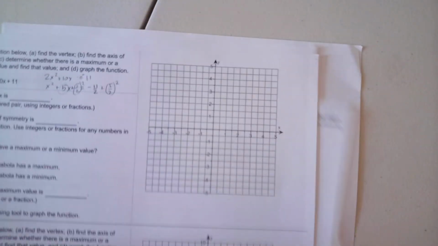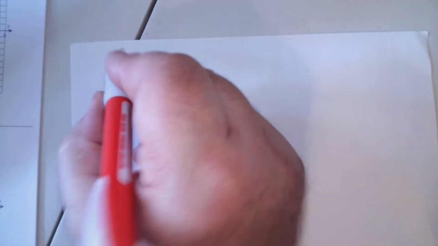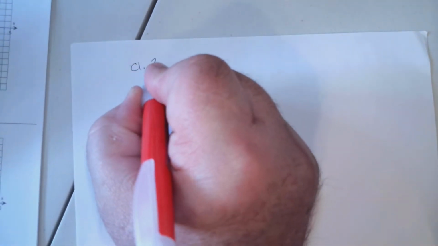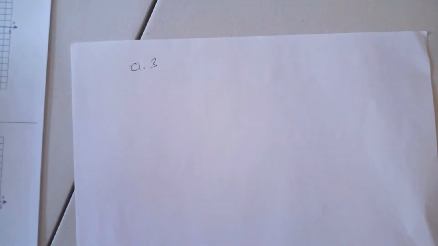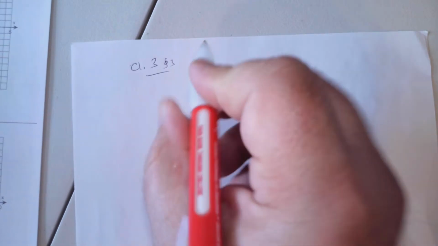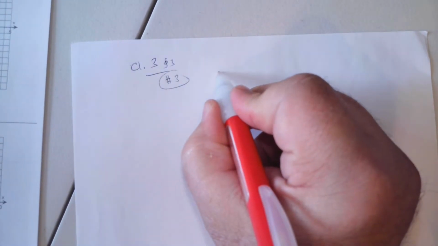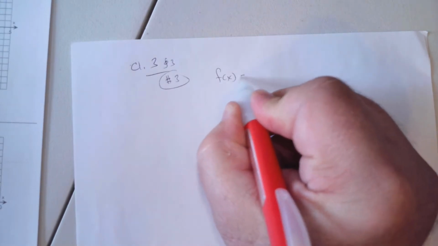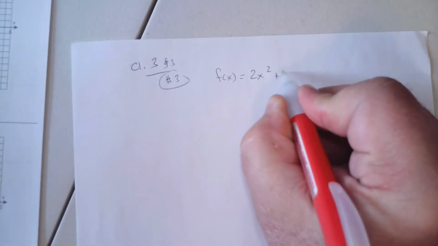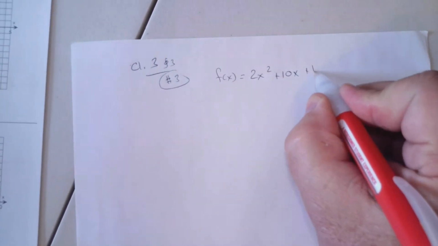Let me put that on a bigger piece of paper. This is Chapter 3, Section 3, Question 3. So we have f of x equals 2x squared plus 10x plus 11.